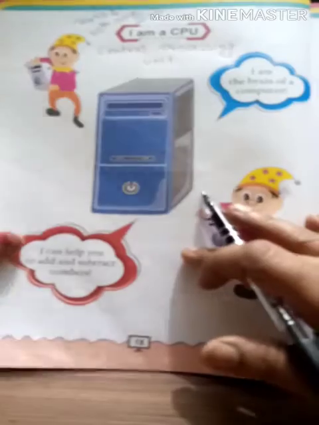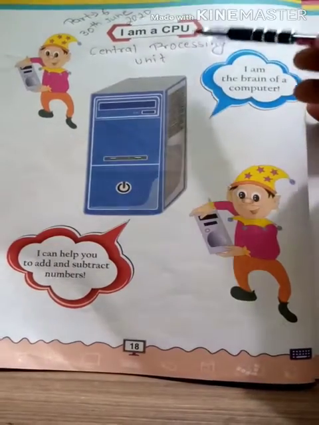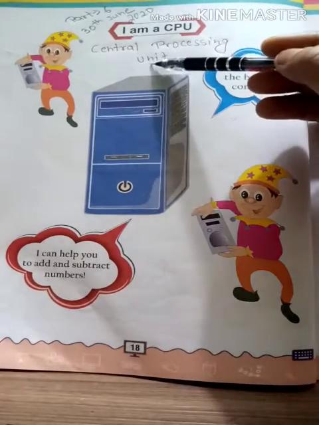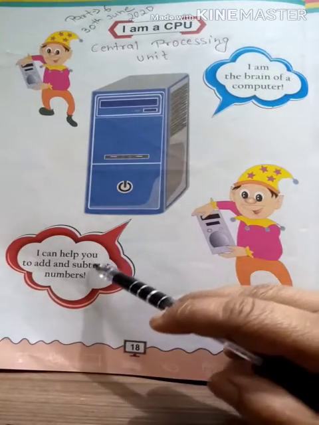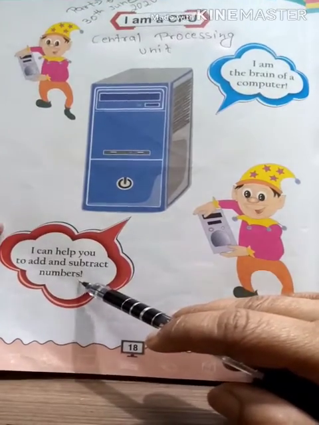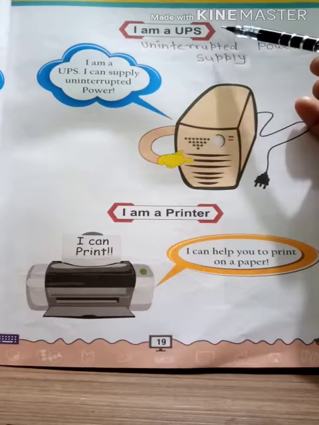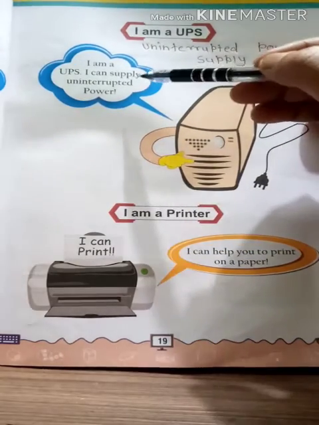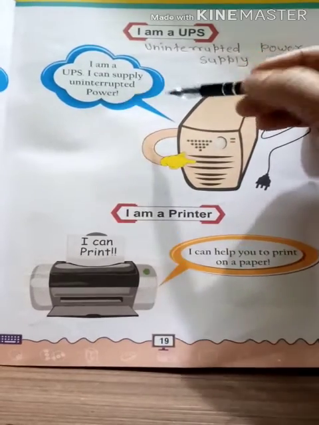The next part of our computer system is the CPU. The full form of CPU is Central Processing Unit. It is the brain of a computer and it can help to add and subtract numbers. The next part of our computer system is the UPS. The full form of UPS is uninterrupted power supply. It can supply uninterrupted power to our computer.